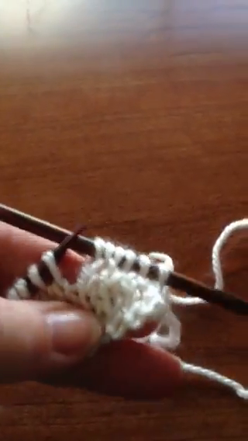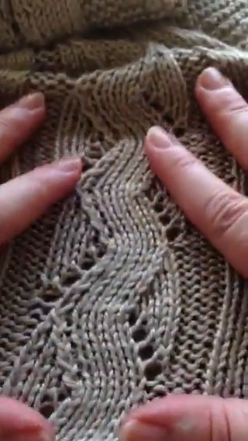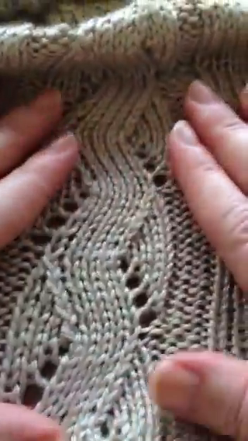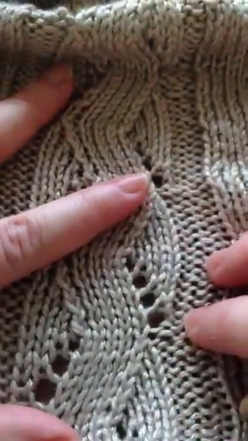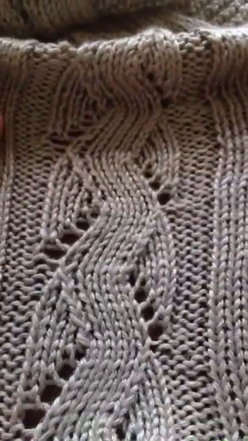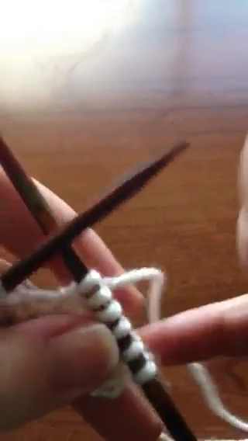And like I said, that's used to create holes in your work. For the scarf that I'm making, it's just a design element to create these little decorative areas. So that's what it's used for. It's sort of like what they call lace knitting. I don't know why they call it that. Okay, so that's knit one, yarn over, knit one.